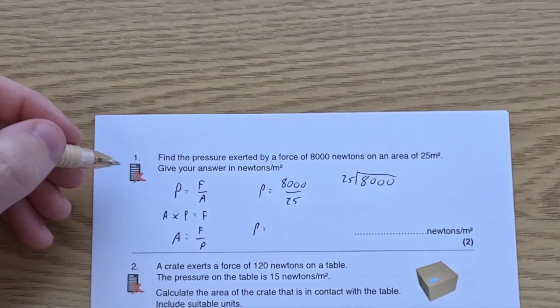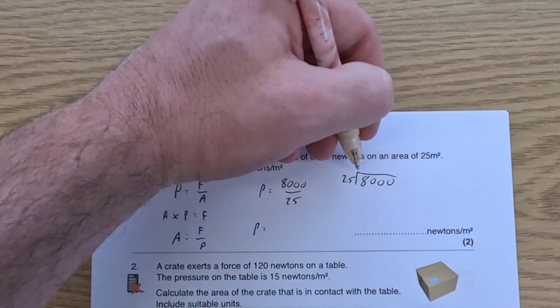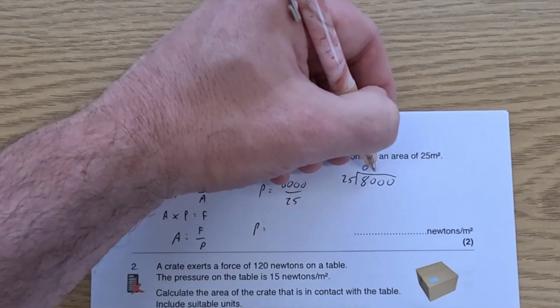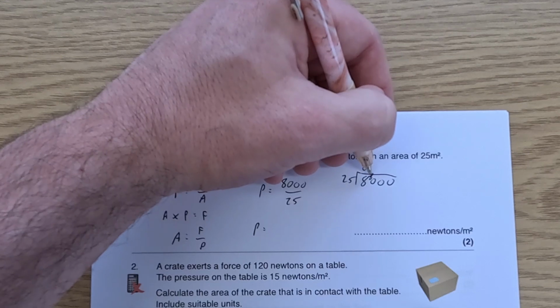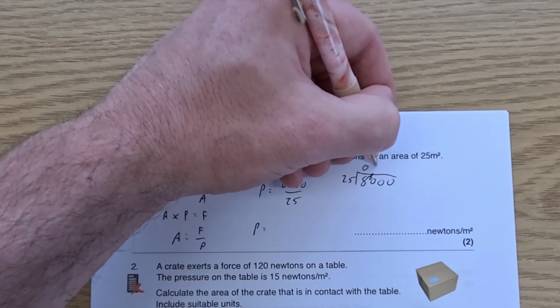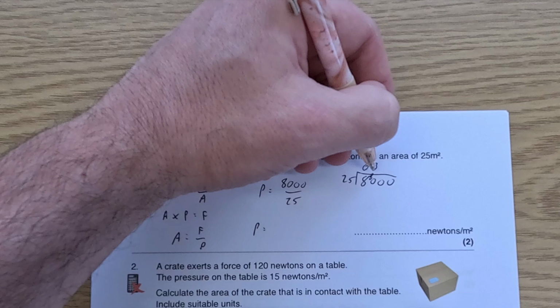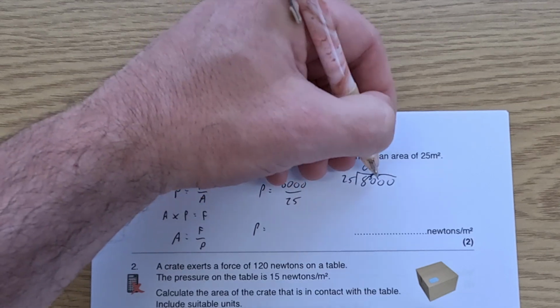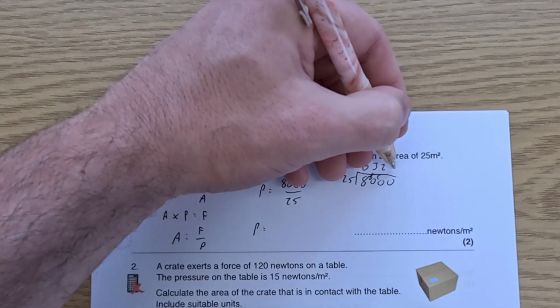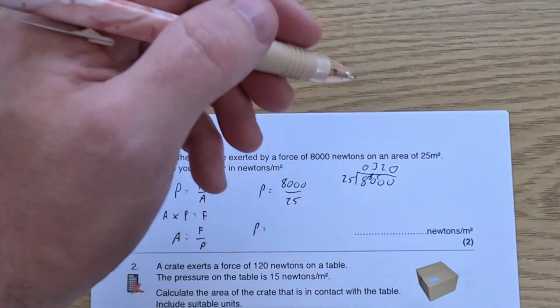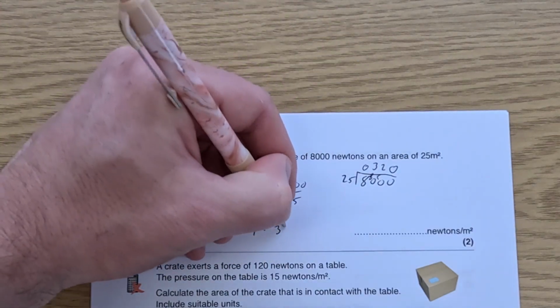And it's a non-calculator question, so I'm just doing the bus shelter method here. How many 25 is going to 8? 0. Remainder 8. How many 25 is going to 80? That'll be 3. That's 75, so it's 3. Remainder 5. How many 25 is going to 50? That's 2. And how many 25 is going to 0? That's 0. So that's equal to 320. So the pressure will be equal to 320.